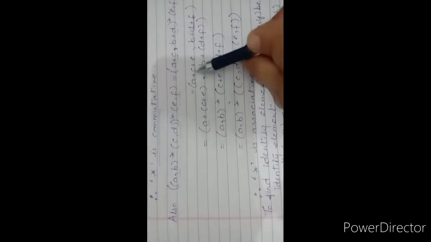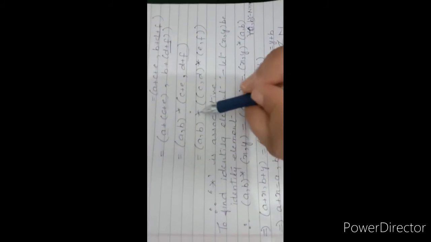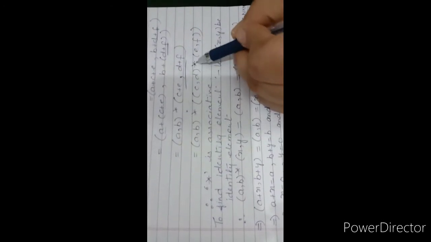It can be written as A plus bracket C plus E, comma B plus bracket D plus F, and this is the definition of (A, B) star (C plus E, D plus F). The ordered pair (A, B) star (C, D) star (E, F), and it is associative also.